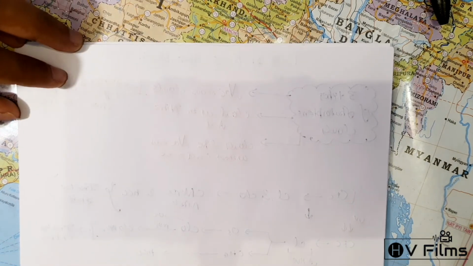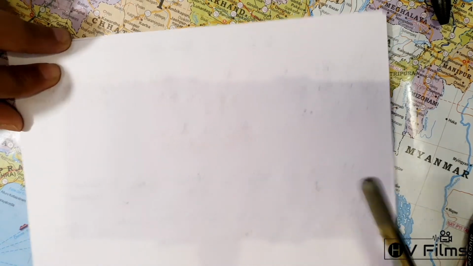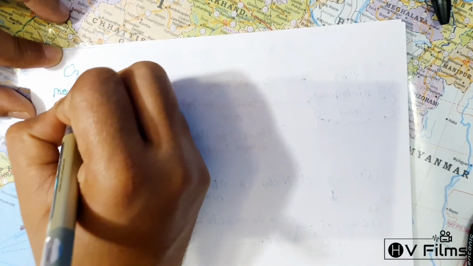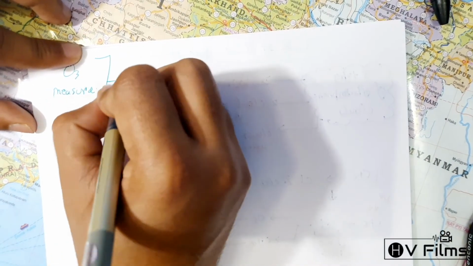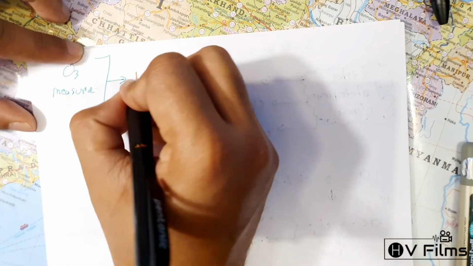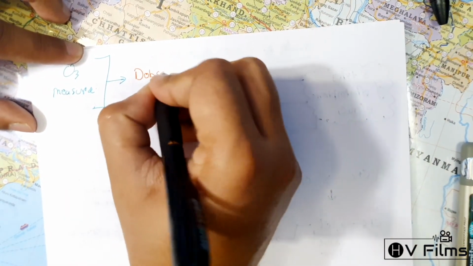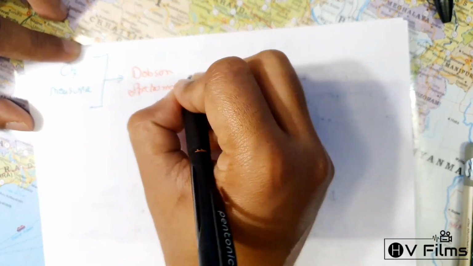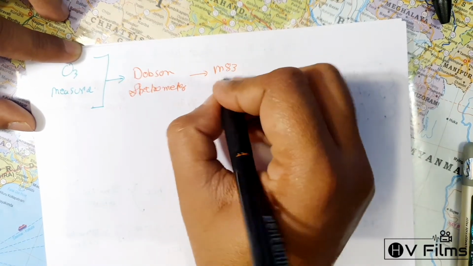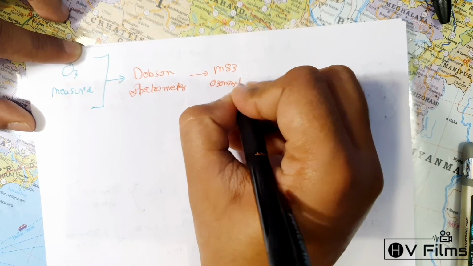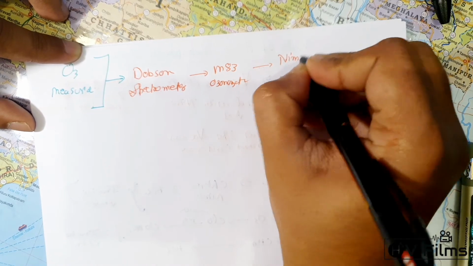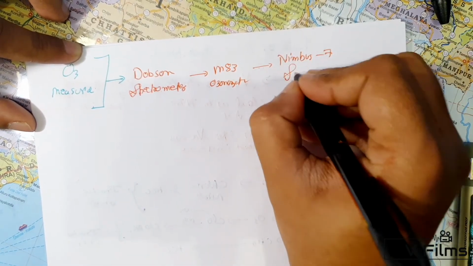Apart from that, there are a few devices which are used to measure the ozone. So we can write how ozone is measured. O3 is measured by three main devices. The first is called the Dobson spectrometer. The second one is called the M83 ozonometer, and the third one is the Nimbus 7 satellite.